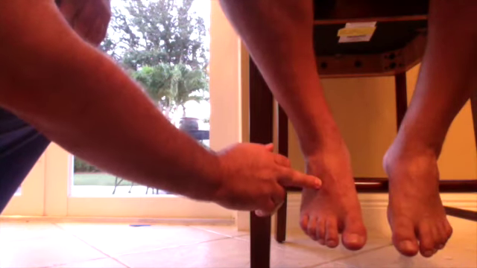Another important part is to check for pitting edema, as this may indicate cor pulmonale or fluid overload. You want to assess the lower legs, ankles, and the feet when looking for pitting edema. You want to push and release. If the skin does not bounce back right away, then that may indicate excess fluid overload and pitting edema.